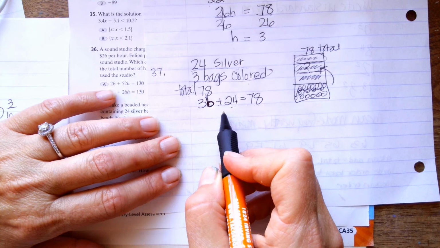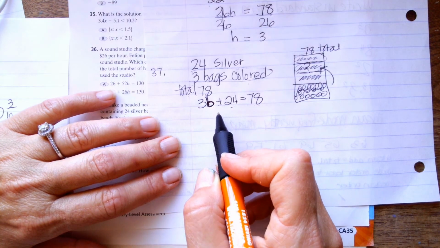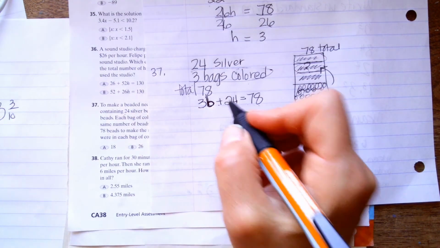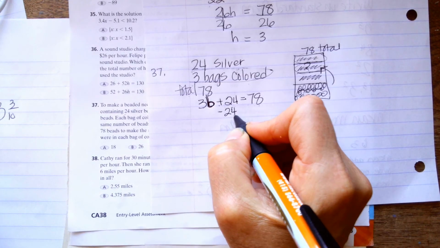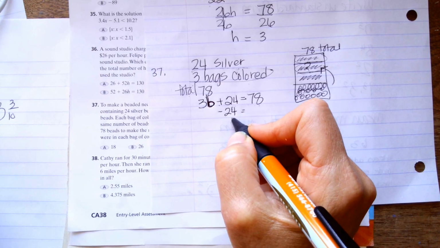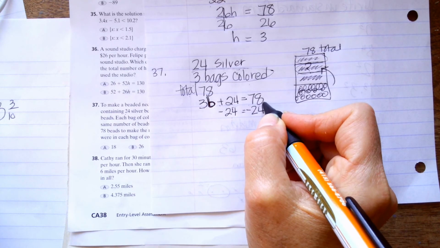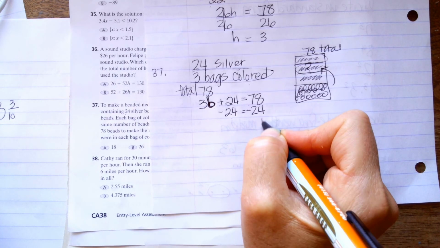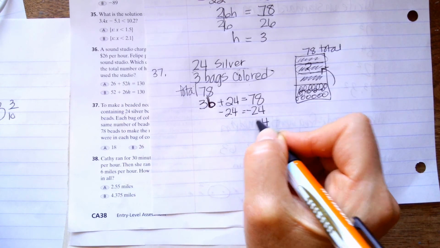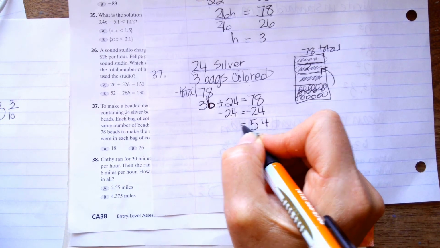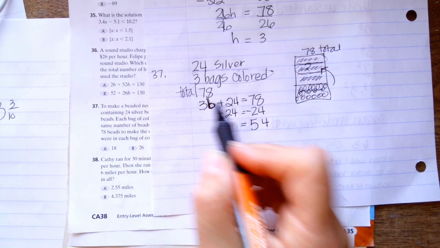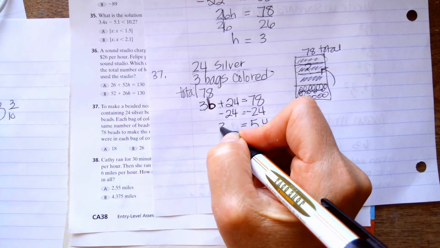We're going to solve this as a normal algebra problem. They're adding 24, so I subtract 24. And what I do to one side, I do to the other. I subtract. 8 minus 4 is 4. 7 minus 2 is 5. Then what I have left after that is 3B.